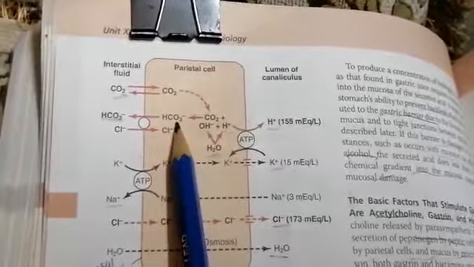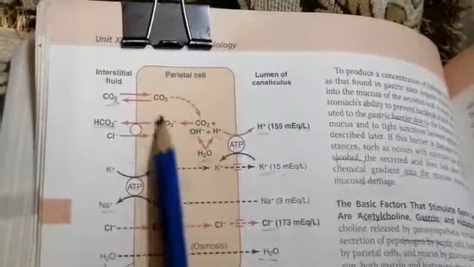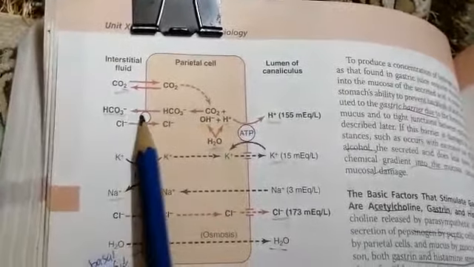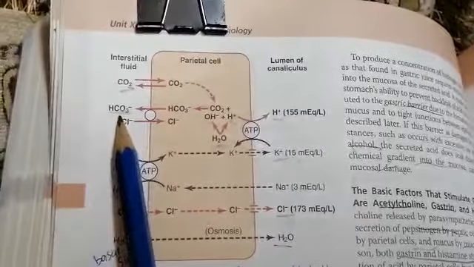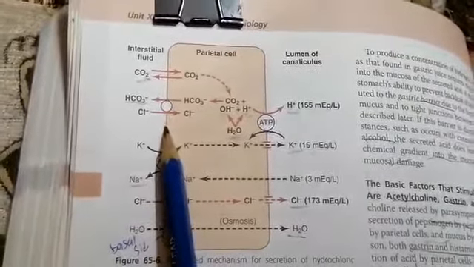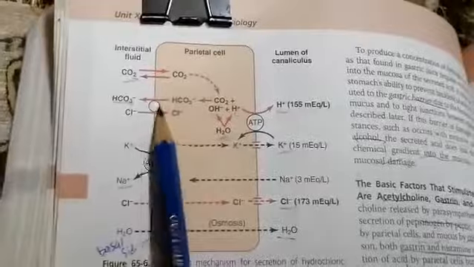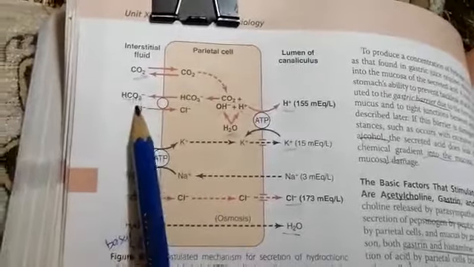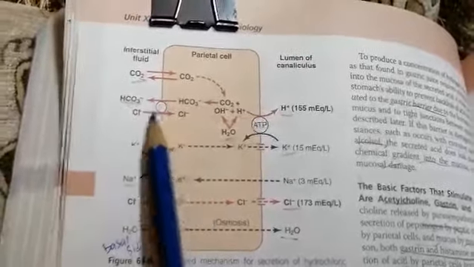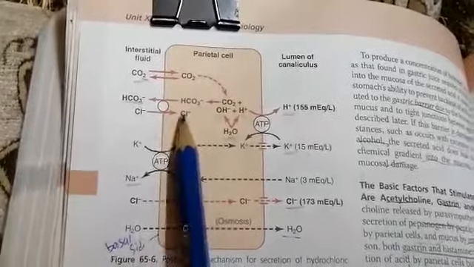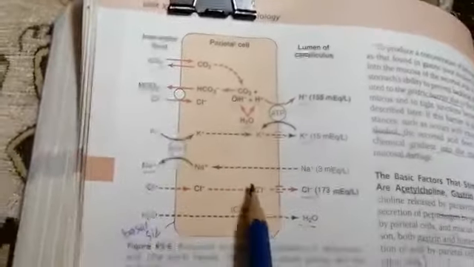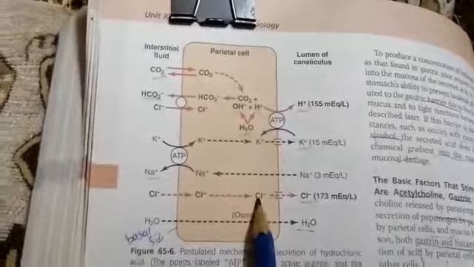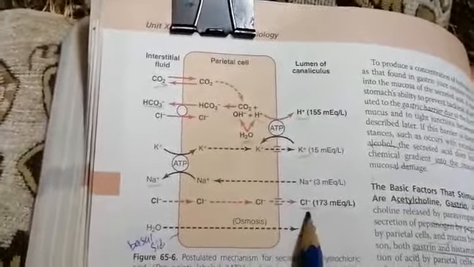This bicarbonate now goes outside from the parietal cell in the basolateral membrane and then into the interstitial fluid in exchange with the chlorine. This is a chloride shift in which the bicarbonate goes outside and the chlorine comes inside the cell. This chlorine gets further inside the parietal cell, and then from the parietal cell it goes to the lumen of canaliculus by the passive transport process.